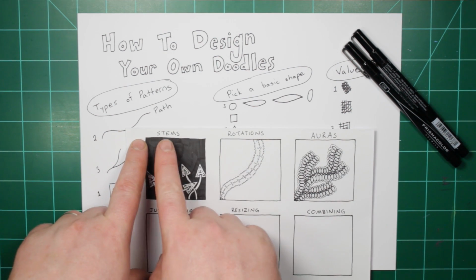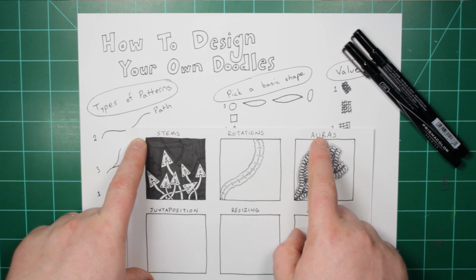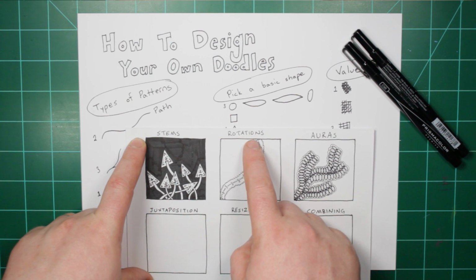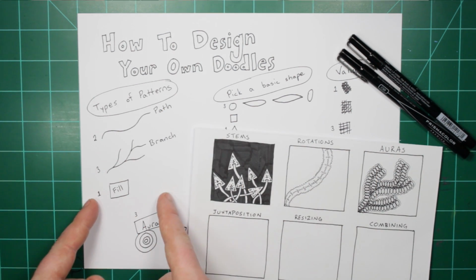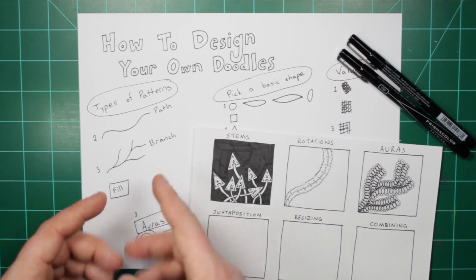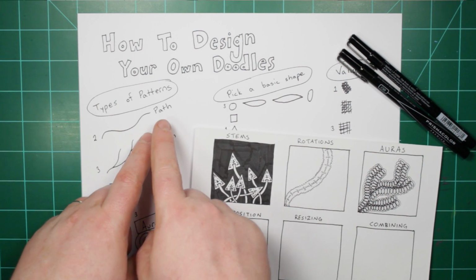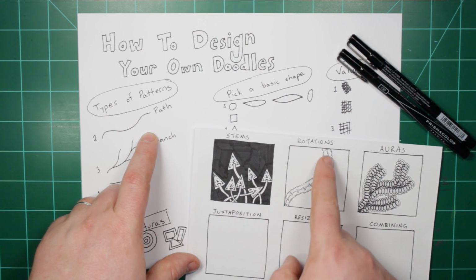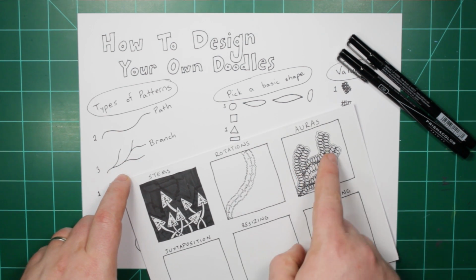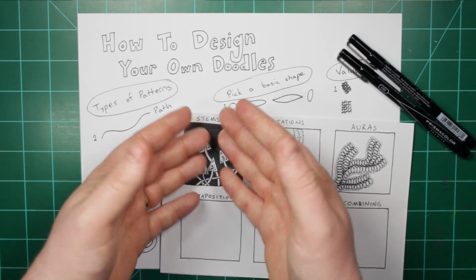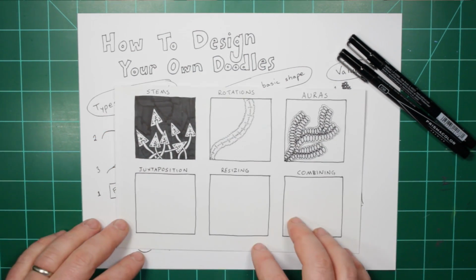So in last week's video, the three different tools that we used were stems, rotations, and auras. The three different types of patterns we learned about, which are going to stay the same this week, were a path-following pattern, a branching pattern, and a filling pattern where we filled the whole space.